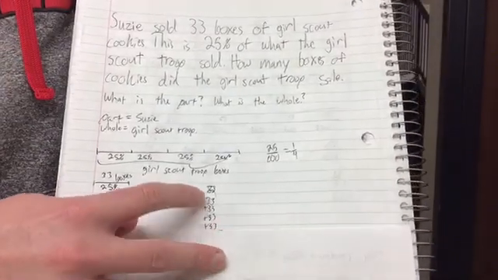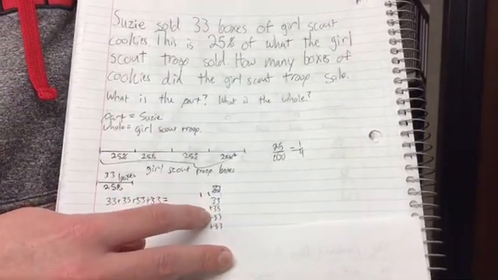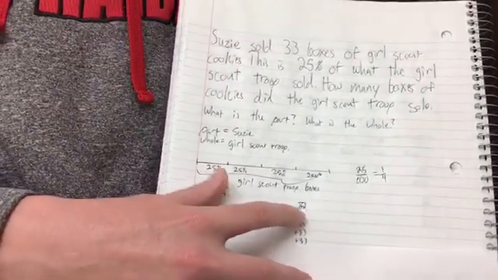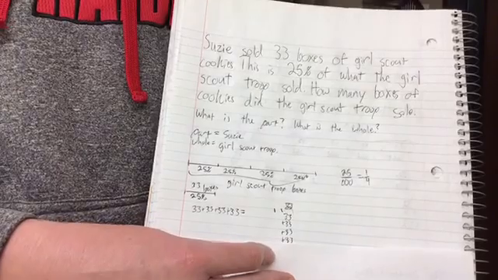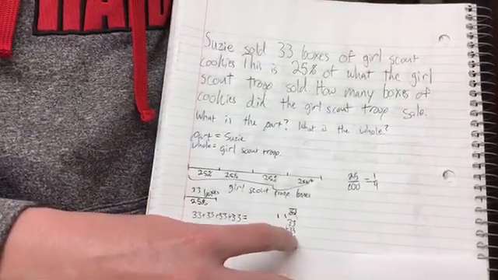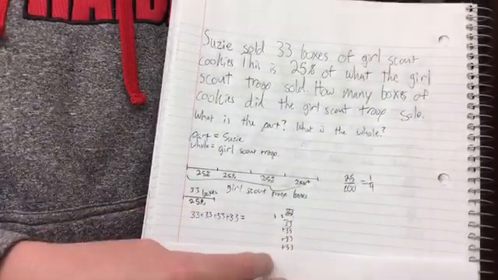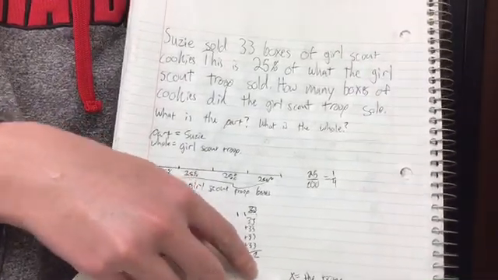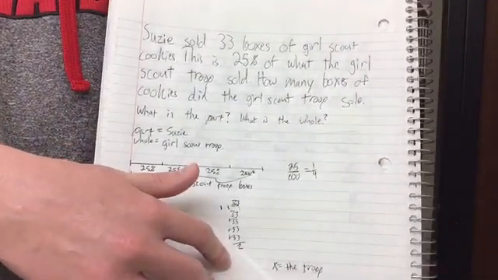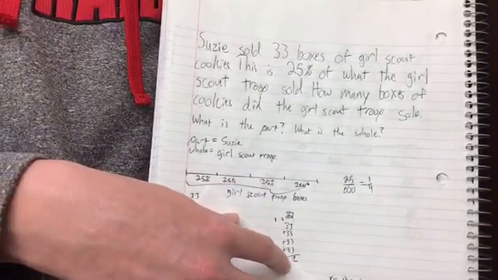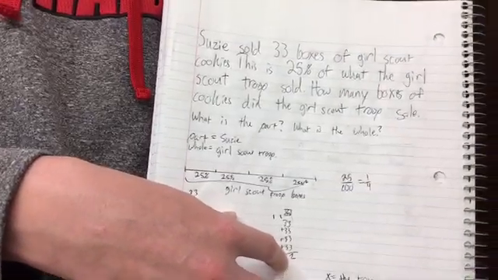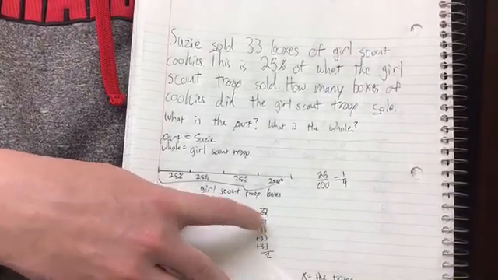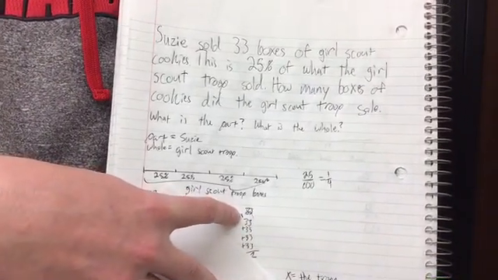And so 33 plus 33 plus 33 plus 33. So first we add up the ones column. Well, that's 3 plus 3 plus 3 plus 3, and that is equal to 12. But see, the problem is we cannot have 12 ones in the one spot. There is a tens unit there. So we put that one over the tens column.